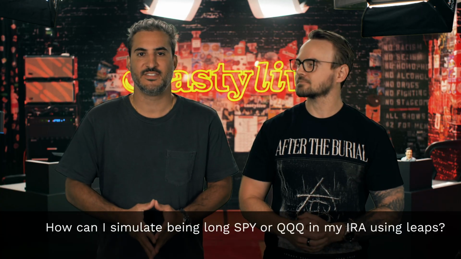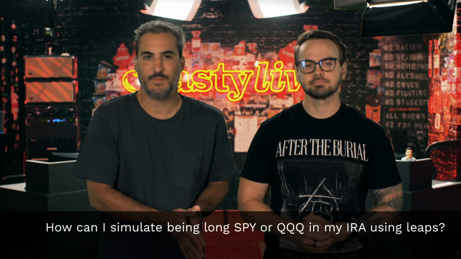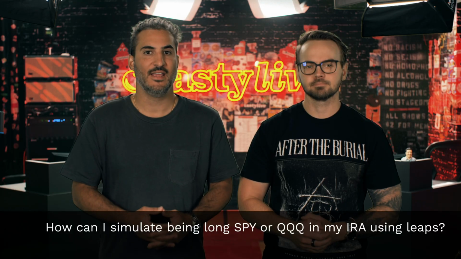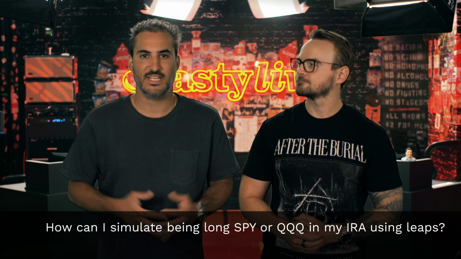How would I go about simulating being long SPY, which is the S&P 500, or QQQ, which is the NASDAQ, in an IRA type account using LEAP options? So if you're in an IRA account, if you buy 100 shares of stock, you have to put up the same amount of capital as if that stock were going to zero. So if we're trading SPY or the Qs, that's not necessarily practical. So we might look to use LEAP options to replicate a position like that.